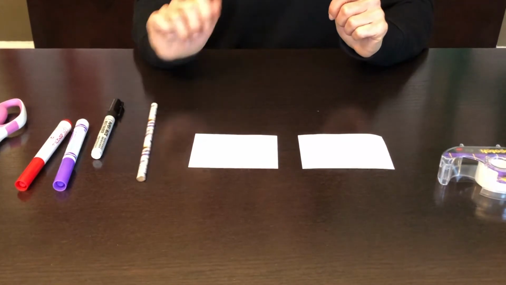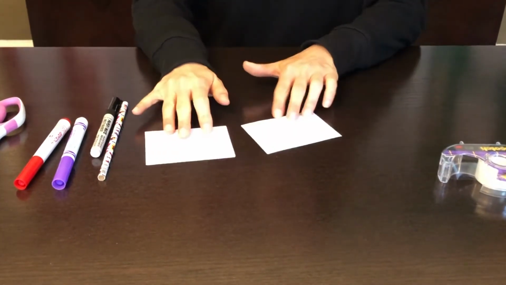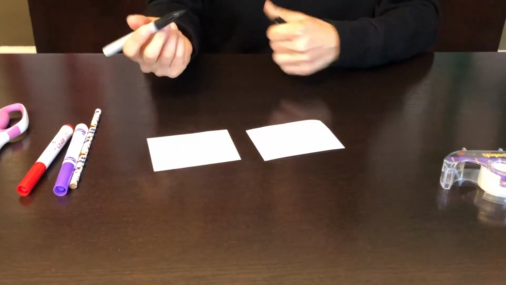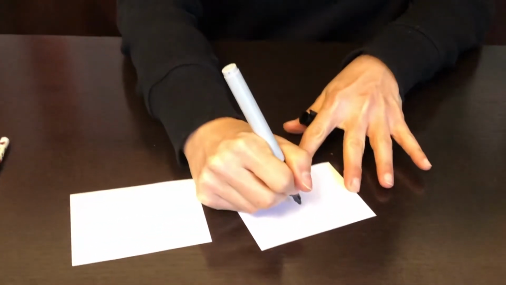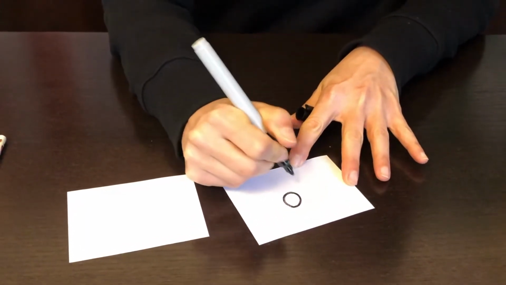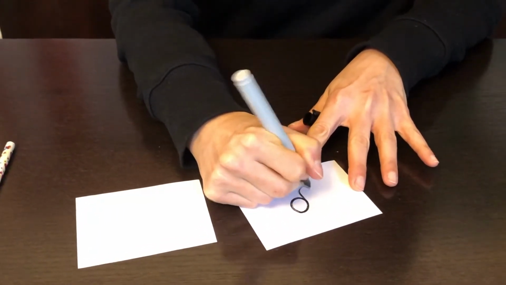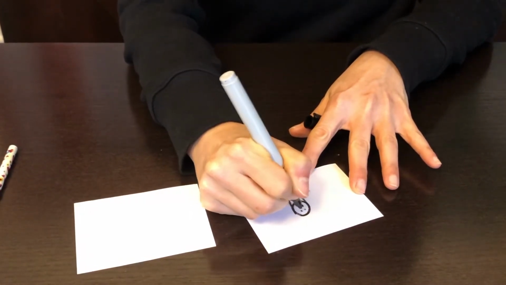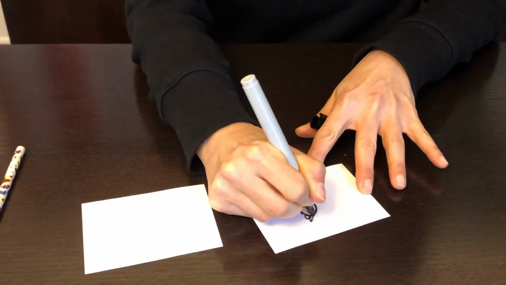That doesn't necessarily matter. I'm going to create a picture. I think on this one I will do a girl. Notice I am drawing in the center of my paper here.